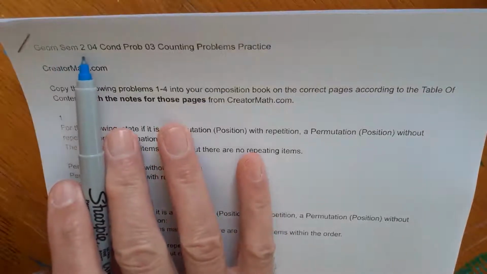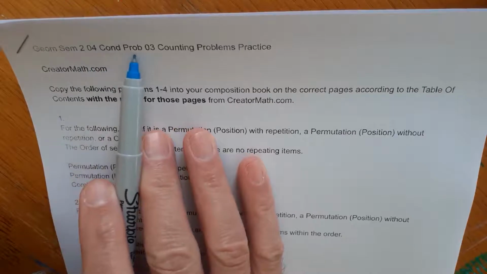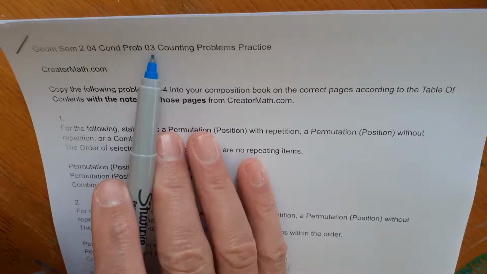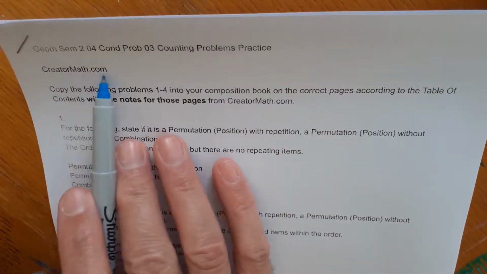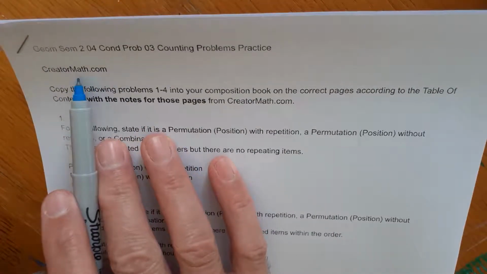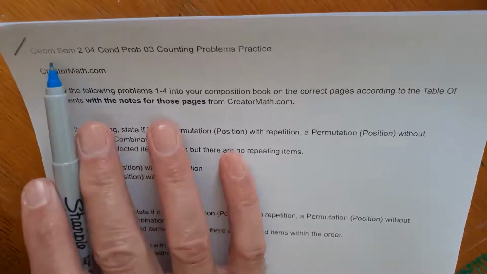So this is Geometry Semester 2. It's the 4th unit called Conditional Probability. It's the 3rd lesson called Counting Problems Practice. This is on creatormath.com or creatormath.weebly.com, whichever one you can get to by searching on Google. And it's under the Geometry tab.